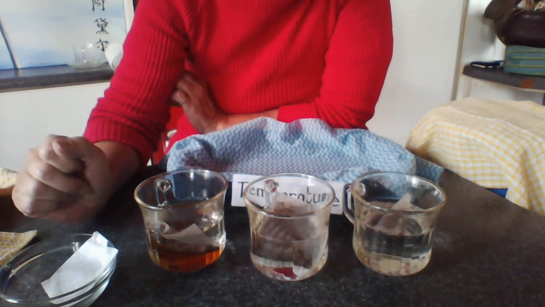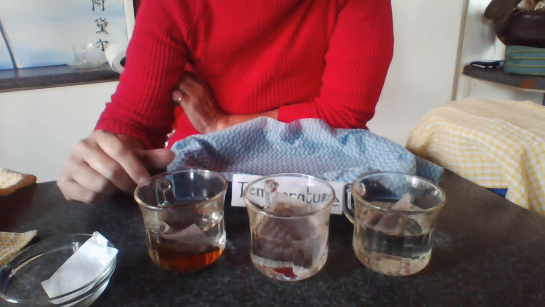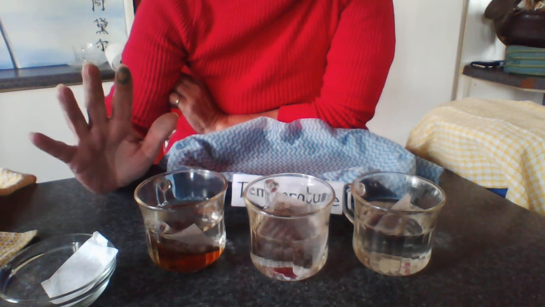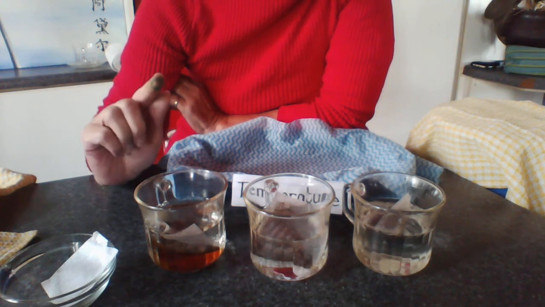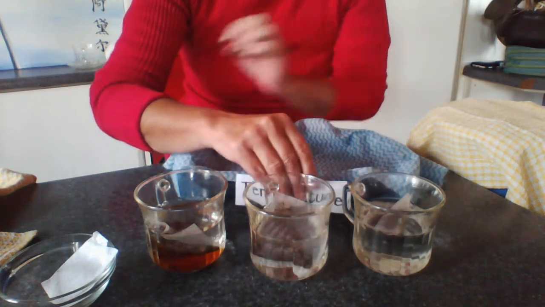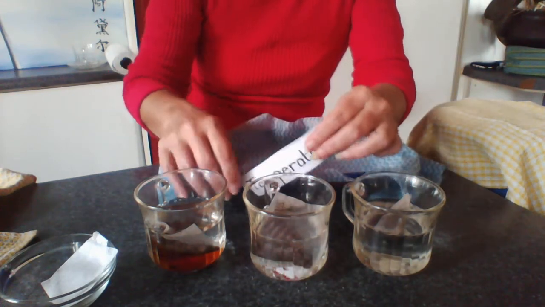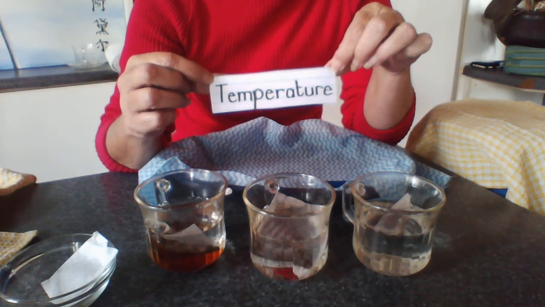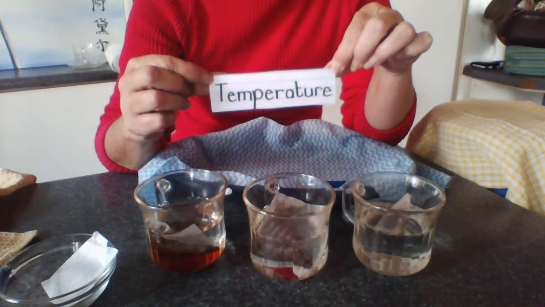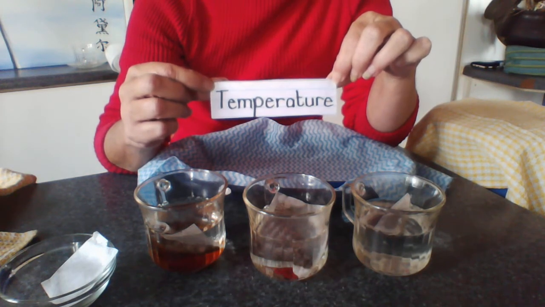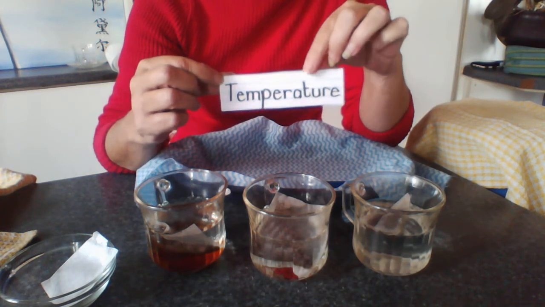Can you see something happening? I have not stirred it at all. The rate of dissolving is influenced here merely by the temperature of each of these cups of tea. Good. Now, when we make tea to drink, we actually use all three factors.